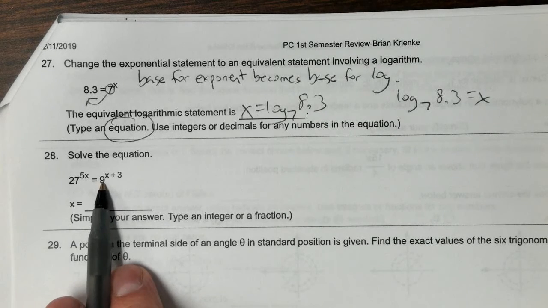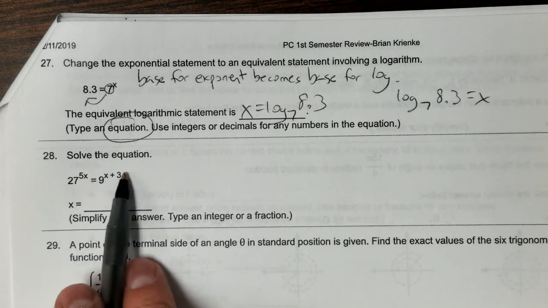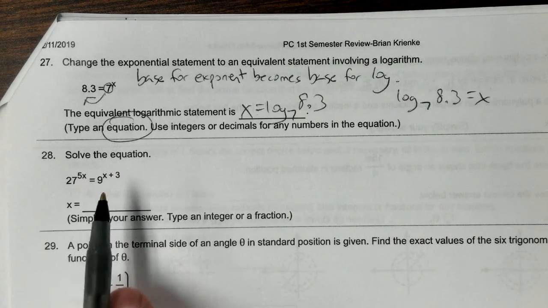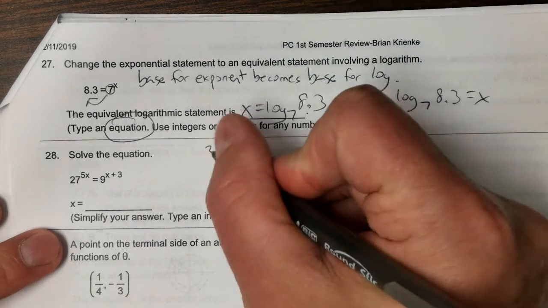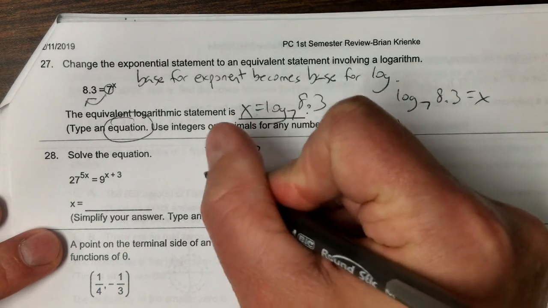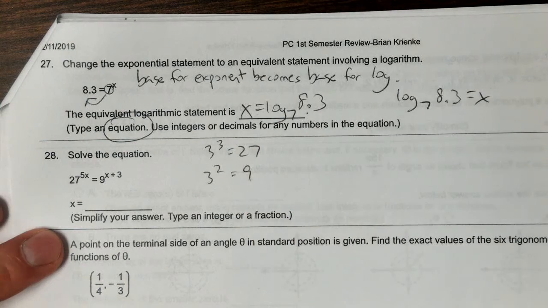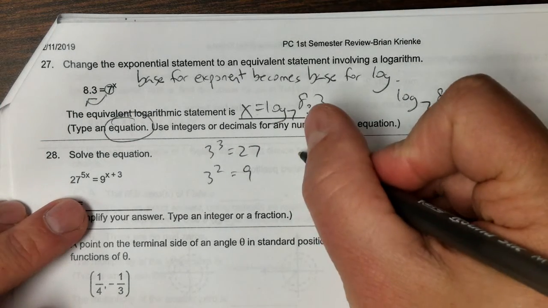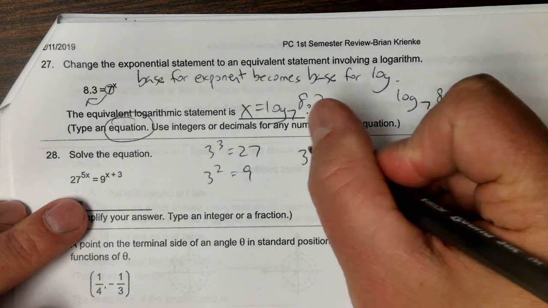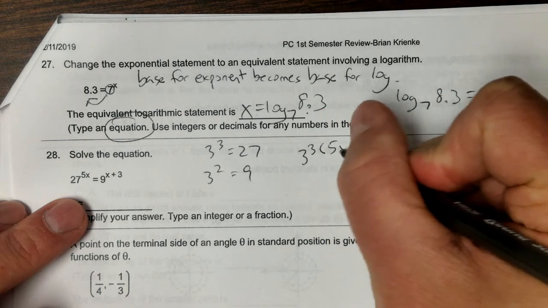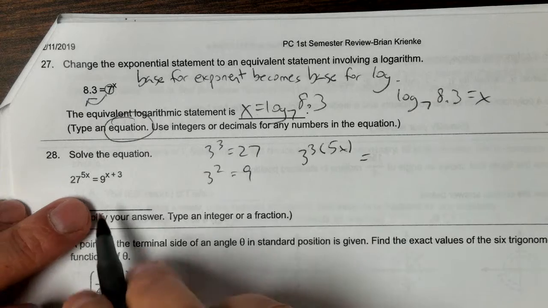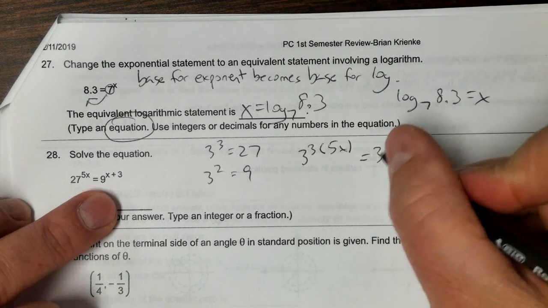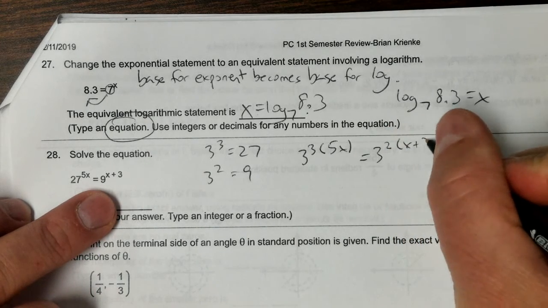Okay, the next one, you'll need to get a common base instead of just setting those equal. And you remember 3 to the third power is 27 because 3 squared is 9. And so we're going to use those to rewrite this. So the 27 part is 3 cubed, and then we've got 5x. And the 9 part is 3 squared, and then we've got x plus 3.